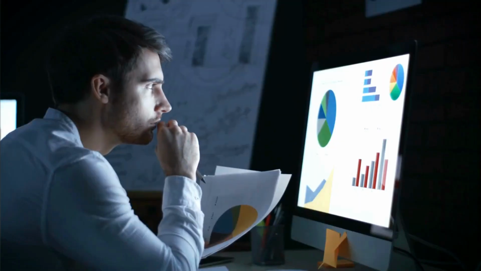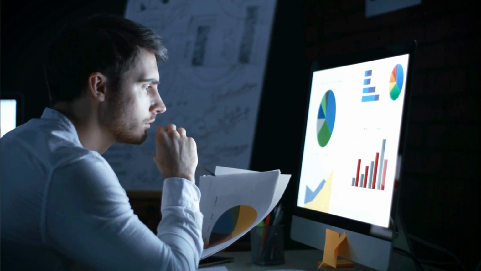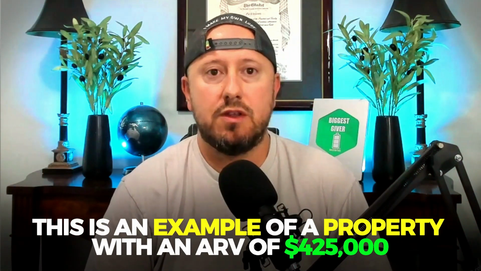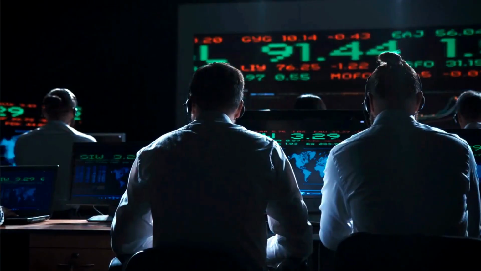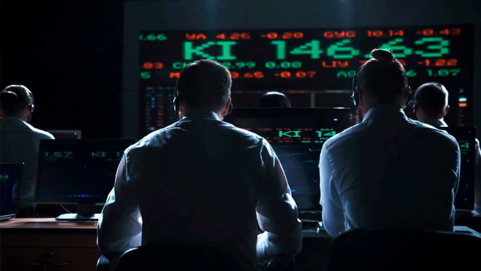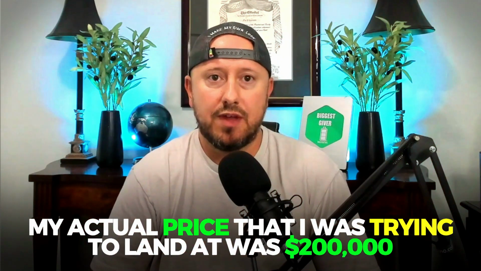look at. That's important. If you take a look at one of mine that I'll show you, for example here, this is my offer sheet, and this is an example of a property with an ARV of $425,000. 70% of ARV minus repairs, and I'm estimating the repairs at $85,000, puts me at a max allowable offer of $212,500. Now this is actually a real deal that I was looking at the other day. My actual price that I was trying to land at was $200,000.